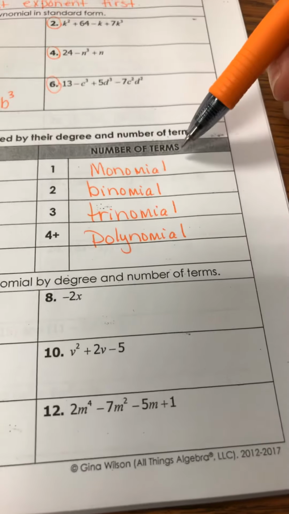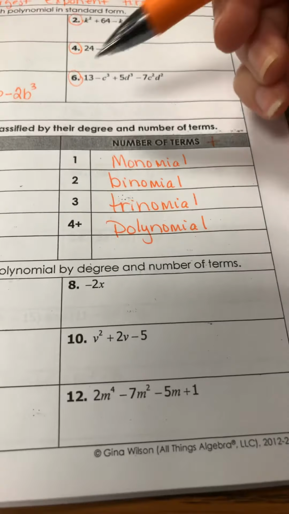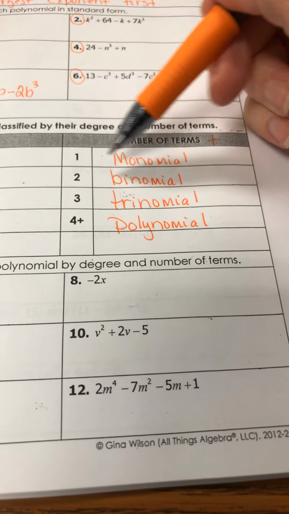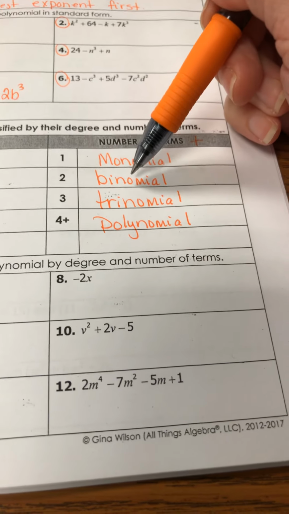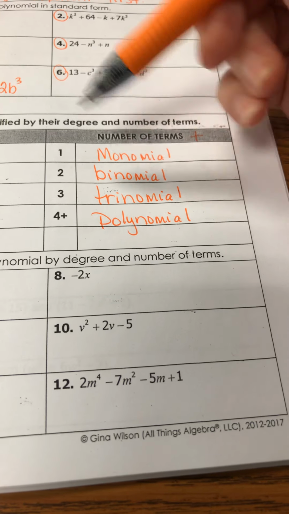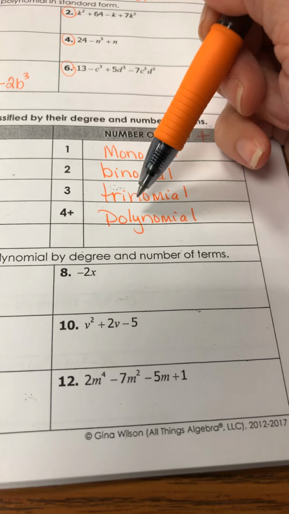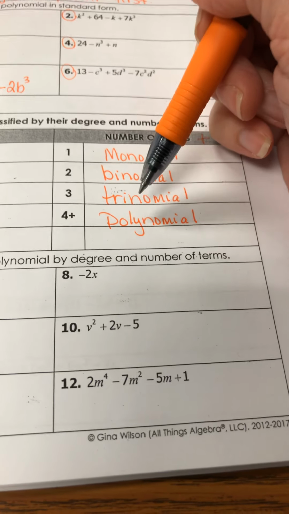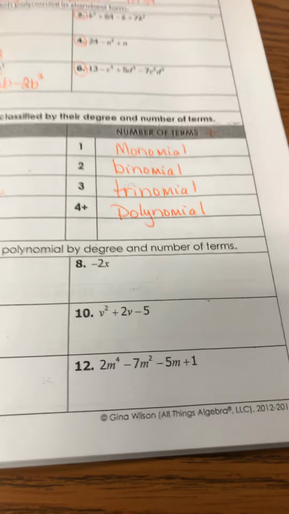Now, when you talk about terms, remember those are separated by your plus and minus signs. If you only have one term all by itself, that's a monomial. 2 terms is a binomial, like a bicycle, 2 wheels. 3 terms is a trinomial, like a tricycle, 3 wheels. Anything past 3 terms, 4 or more terms, you just call that a polynomial.